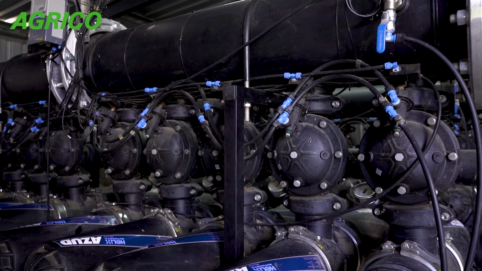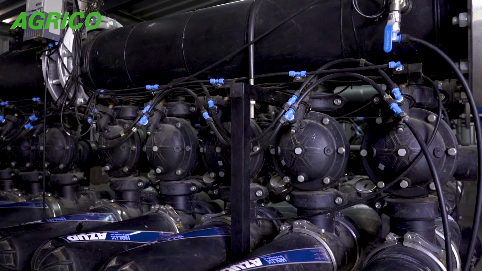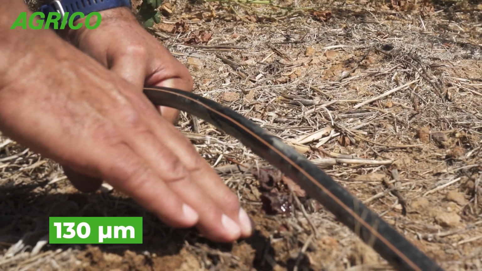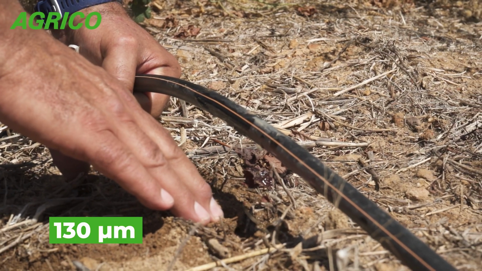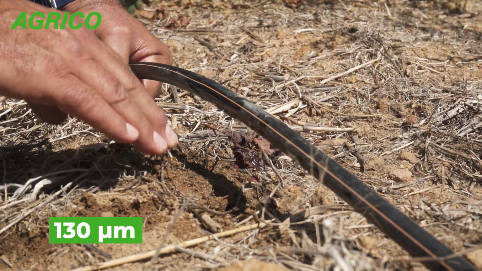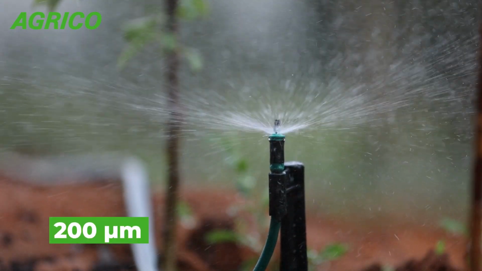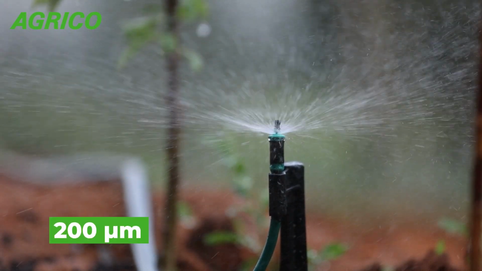In these filters, we use a unit of measure called micron, the filtration degree. With drip irrigation, generally we use 130 micron. That's 0.13 of a millimeter. On the other hand, with micro-irrigation, we tend to use 200 micron or 0.2 millimeter.